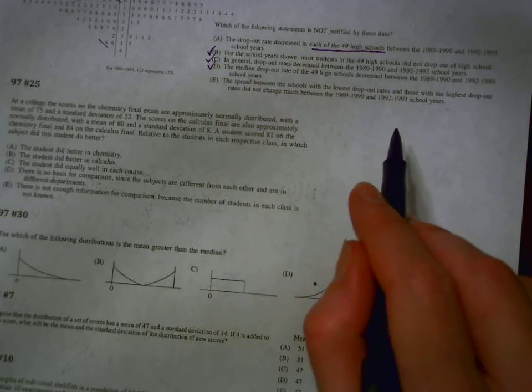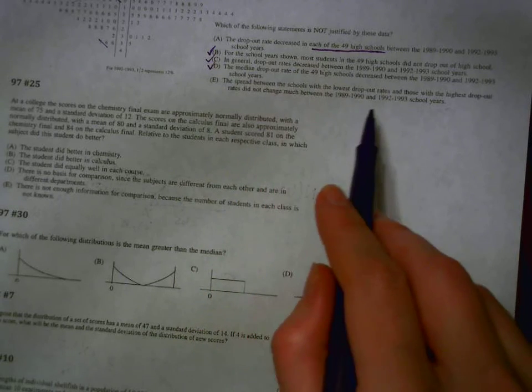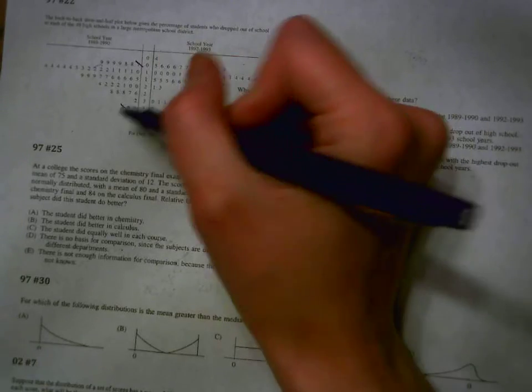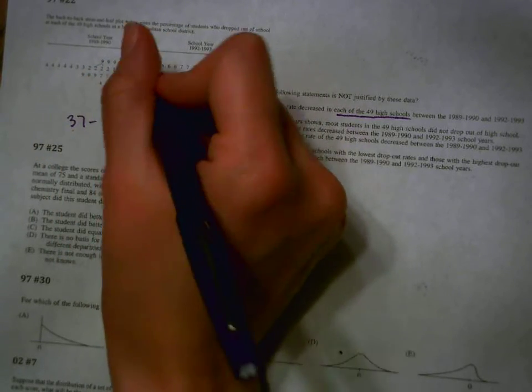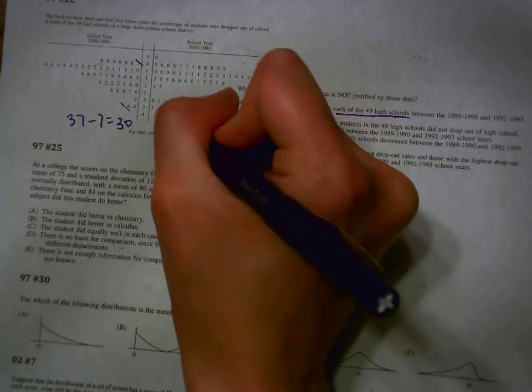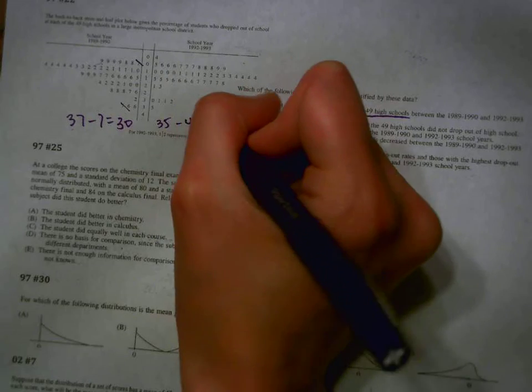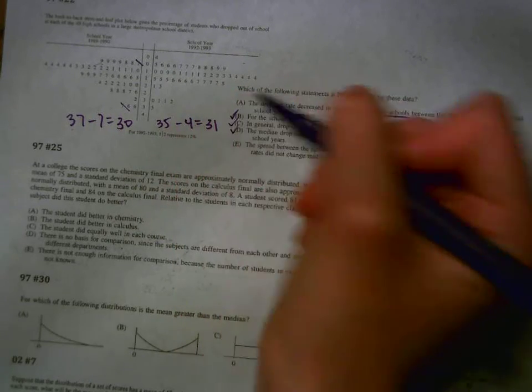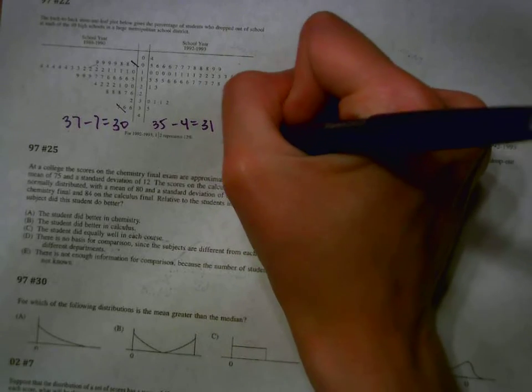Let me see if I have it so you can just check. I don't. And then the spread between the schools with the lowest dropout rates and those with the highest dropout rates did not change much between the first year and the second year. So it's just saying the range didn't change much, because the range here, the highest was 37 minus the lowest was 7. So that range was 30. Over here, the highest was 35 minus the lowest was 4, which was 31, so you can see it didn't change much. So the correct answer is A, because we don't have information about each of the high schools.